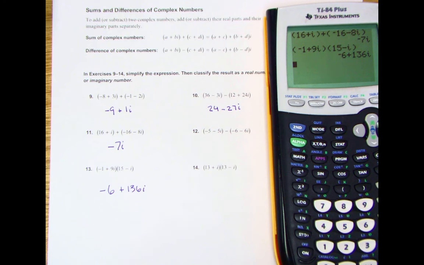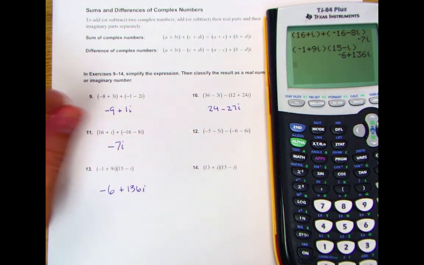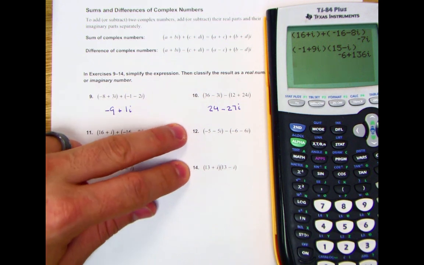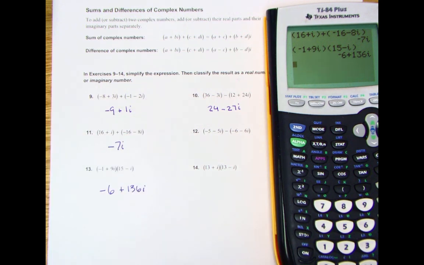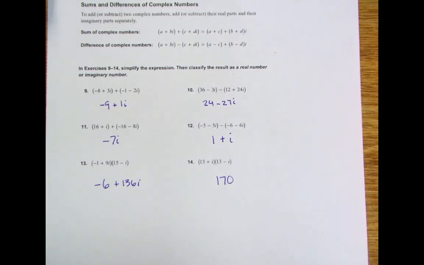And that's it. So go ahead and try 12 and 14 here. I know it's random numbers, but go ahead and try these two here on your own. Pause the video and play the video when you're ready to check your answers. Okay, so there's your answers. 1 plus i, and then on 14 you ended up just getting a number of 170. That's it. That's complex solutions. If you have any questions, let me know. Otherwise, thank you for listening.